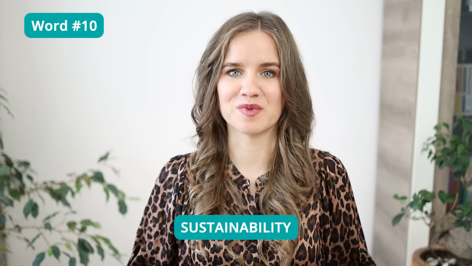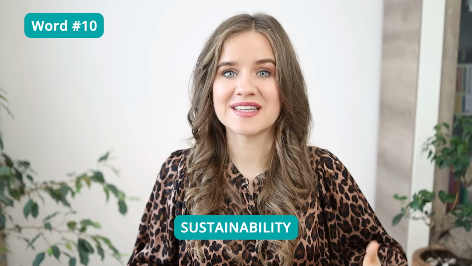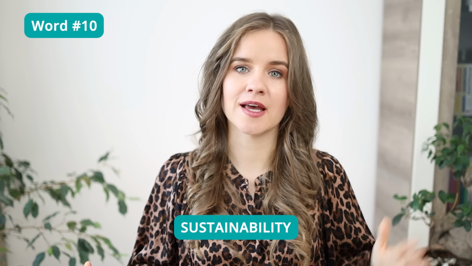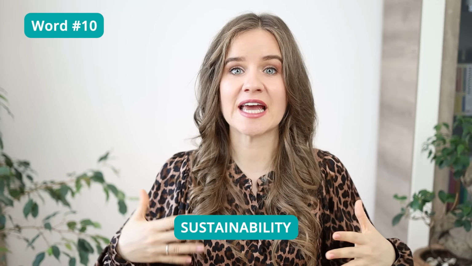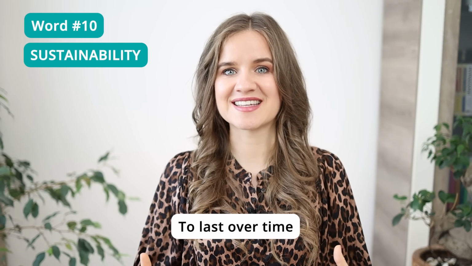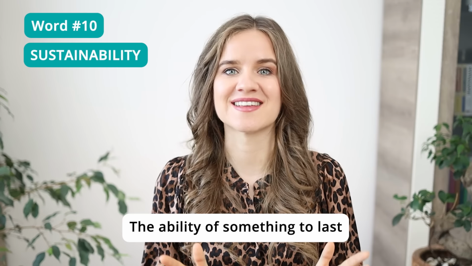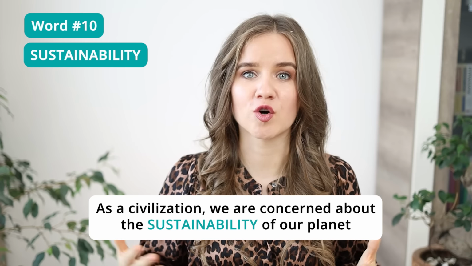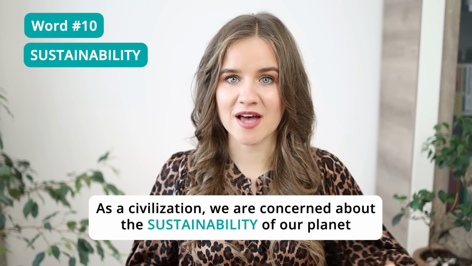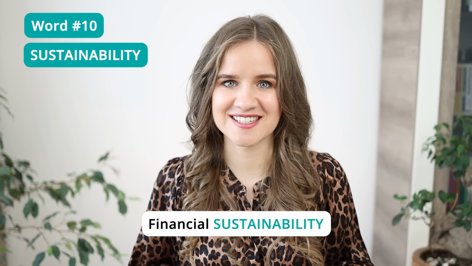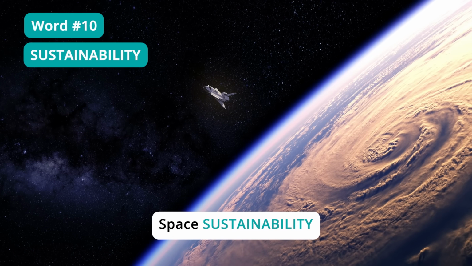10. Sustainability. This word is repeated hundreds and hundreds of times in both IELTS reading texts and listening transcripts. Sustain means to last over time. So sustainability is the ability of something to last. As a civilization, we are concerned about the sustainability of our planet. You will see passages that mention environmental or ecological sustainability, energy sustainability, financial sustainability, and even space sustainability.